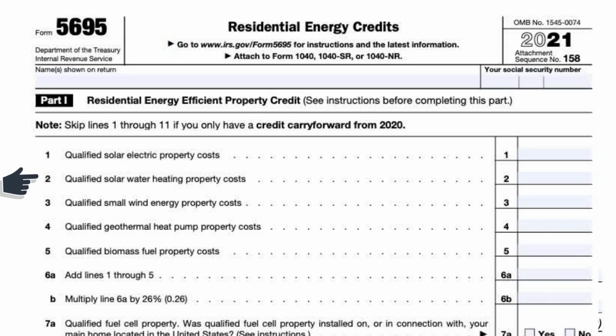Line 2, you would enter qualified solar water heating property costs. On line 3, qualified small wind energy property costs are entered. Line 4 is for qualified geothermal heat pump property costs. Line 5 is for qualified biomass fuel property costs. Line 6A is to add lines 1 through 5. Line 6B is to multiply line 6A by 26%, 0.26.